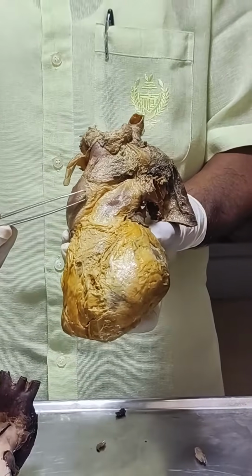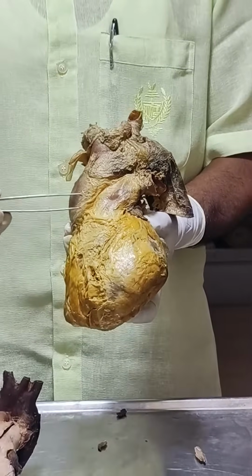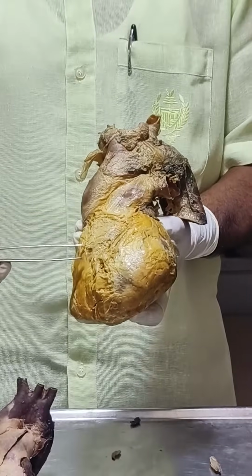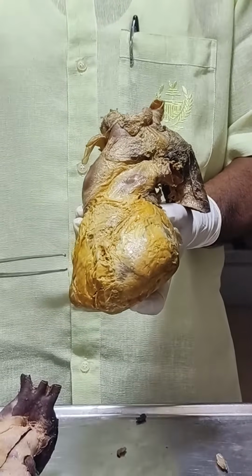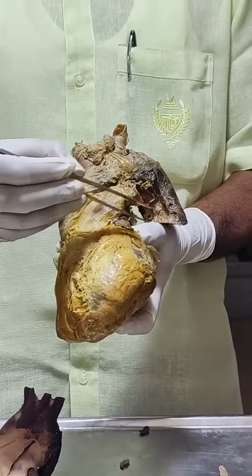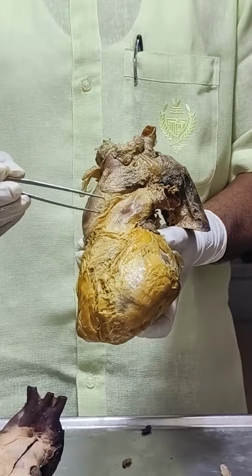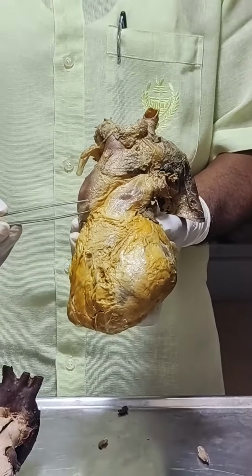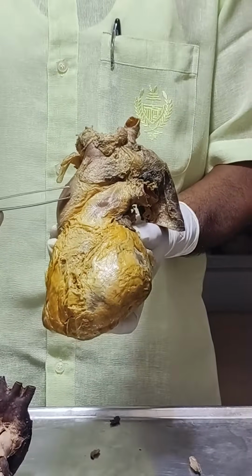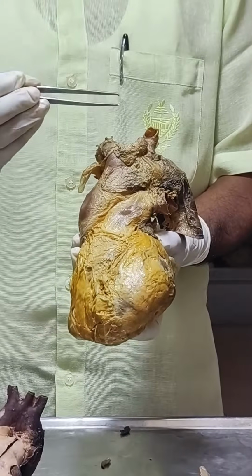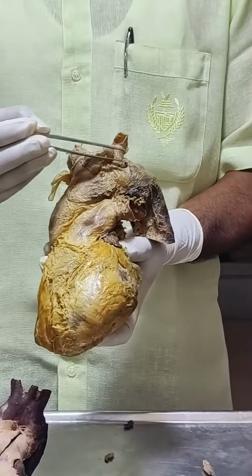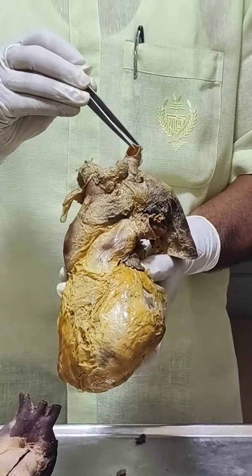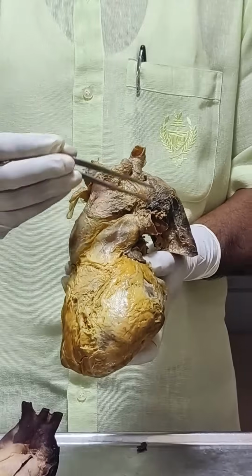And the ascending aorta gives two branches, the right coronary artery and left coronary artery. The right coronary artery supplies the right part of the heart, and the left coronary artery generally supplies the left part of the heart. So right and left coronary arteries are the branches of the ascending aorta. The ascending aorta gives two branches, right and left coronary artery. The arch of aorta gives three branches: right brachiocephalic, left common carotid, left subclavian artery. So these are the branches.